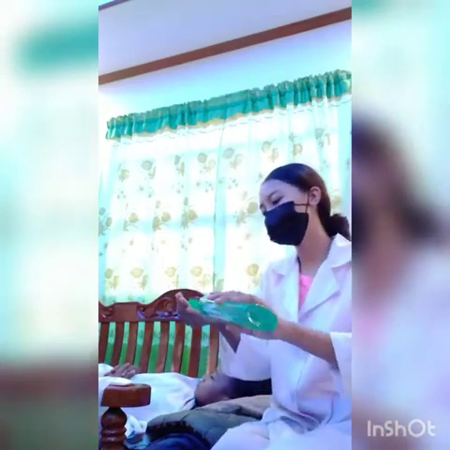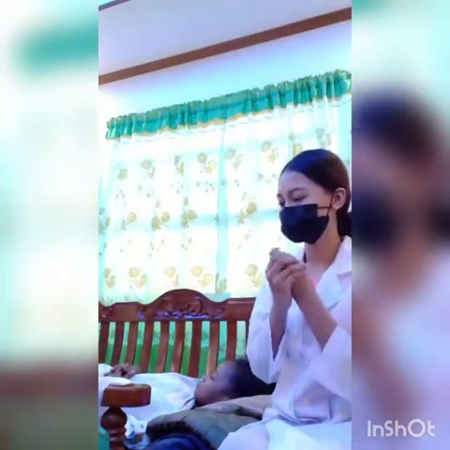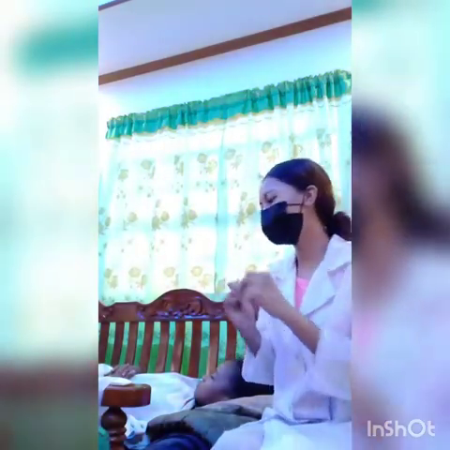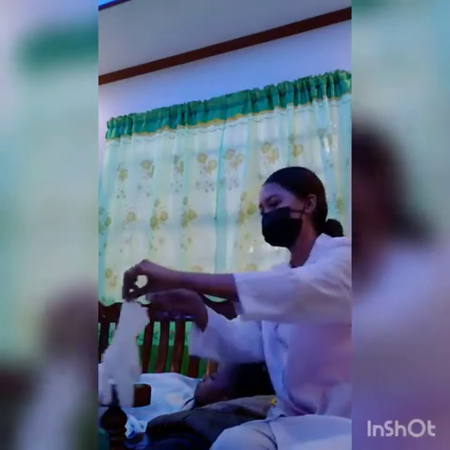And then for the implementation procedure, introduce yourself to your client, verify the client's identity, and explain to your client what you're going to do and why it is necessary, and how the client can cooperate. So, perform hand hygiene and observe other appropriate infection control procedures. We have here an alcohol to remove all the microorganisms. And then, put on non-sterile gloves.